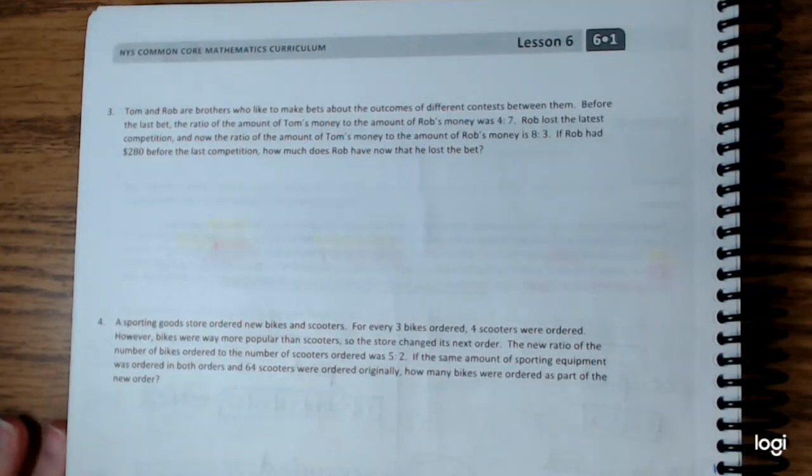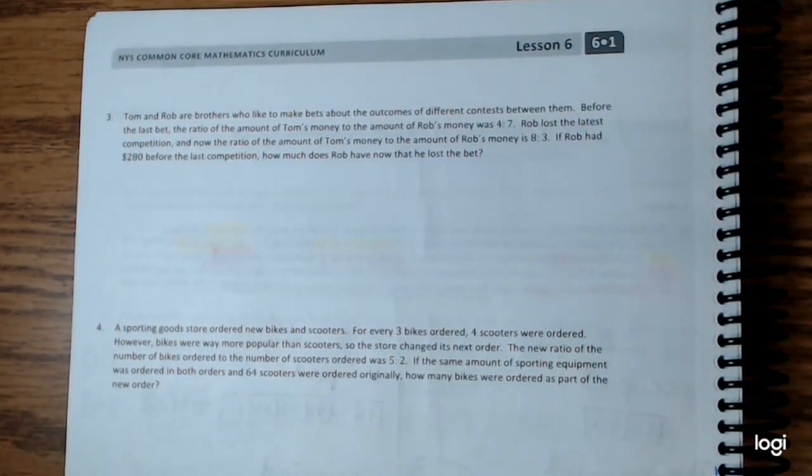Okay, let's look at problem number 3. Tom and Rob are brothers who like to make bets about the outcomes of different contests between them. Before the last bet, the ratio of the amount of Tom's money to the amount of Rob's money was 4 to 7. Rob lost the latest competition, and now the ratio of the amount of Tom's money to the amount of Rob's money is 8 to 3. If Rob had $280 before the last competition, how much does Rob have now that he lost the competition?